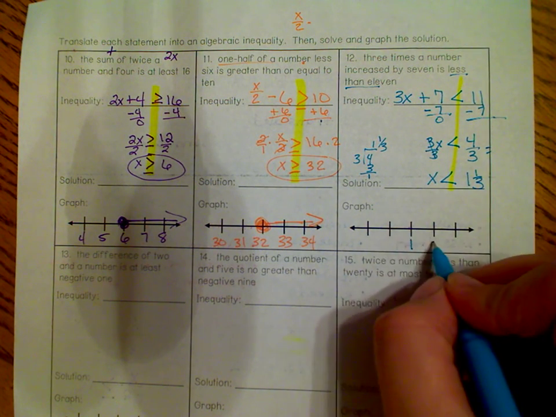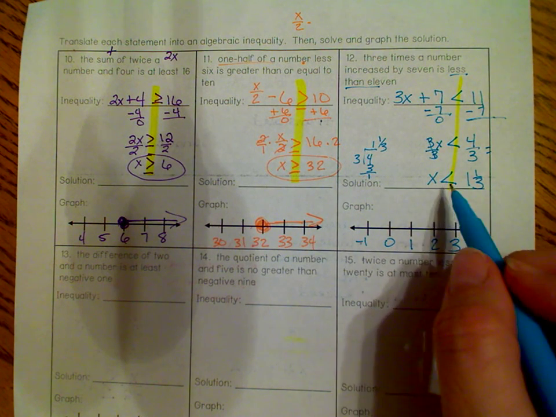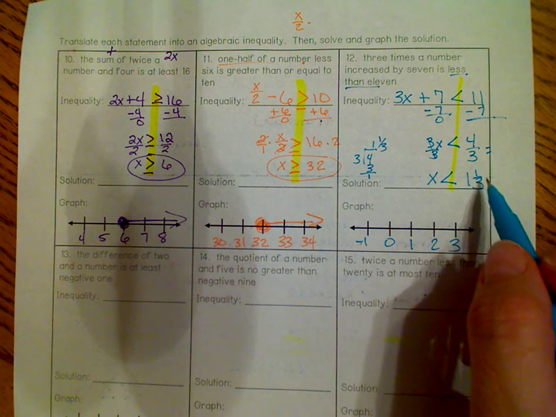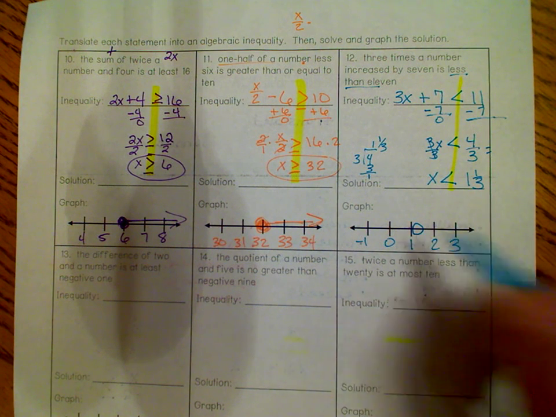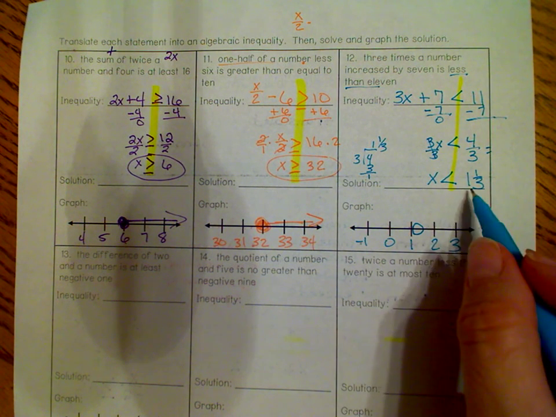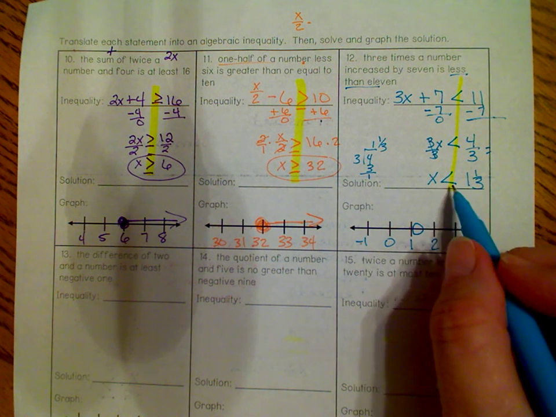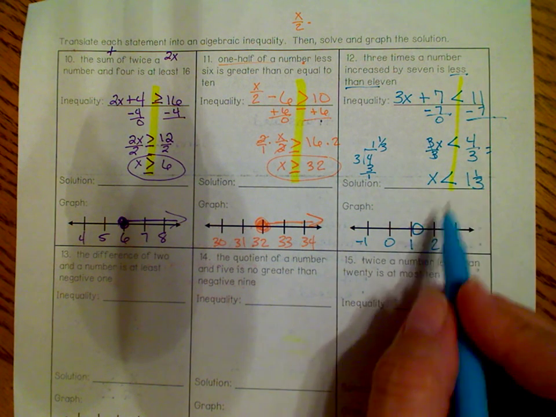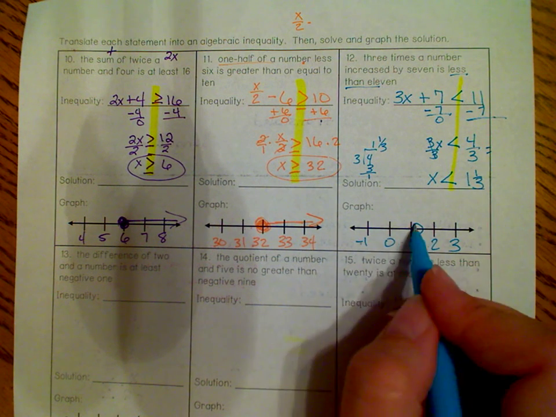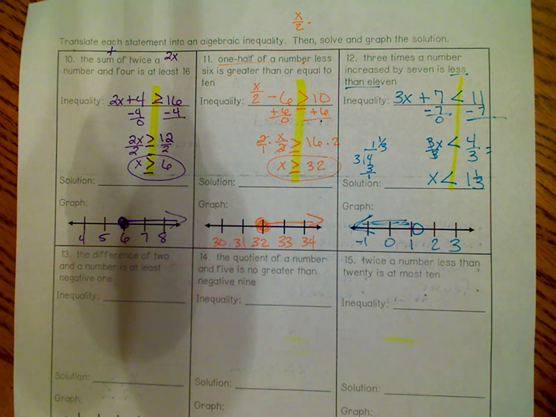Okay, so if I do 1, 2, 3, 0, -1, it's going to be x is less than 1 1/3. So I want to come and I want to find 1 1/3. That's just a little bit more than 1. Can it be 1 1/3? Can x be 1 1/3? It can't because it's just less than. So if it's less than, we've got to choose something on the number line that's less than this. 1 is less than 1 1/3. 0 is less than 1 1/3. So your arrow's going that way. And it's left open because it cannot be 1 1/3.